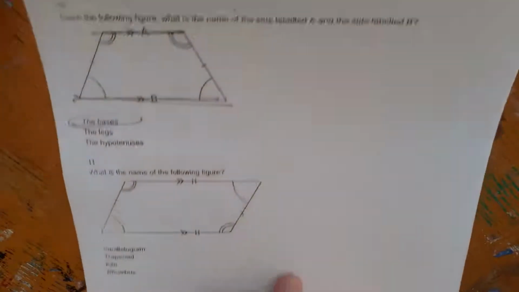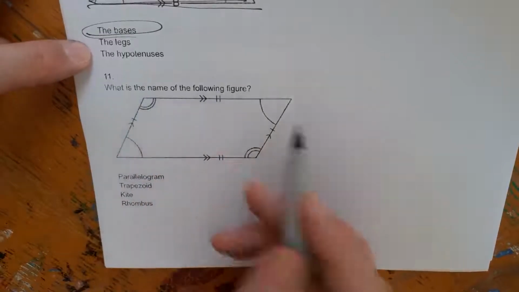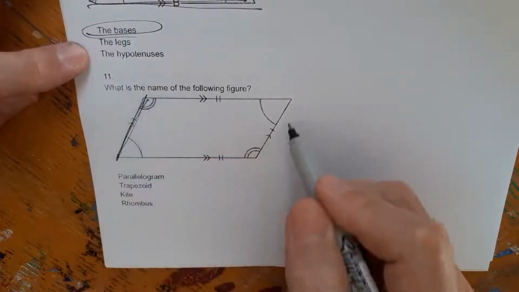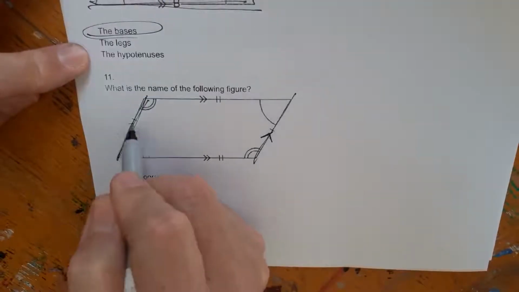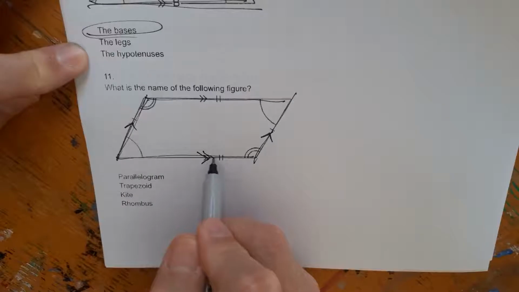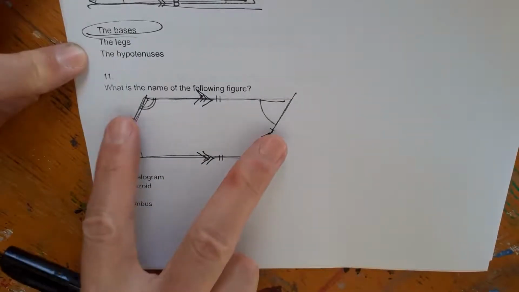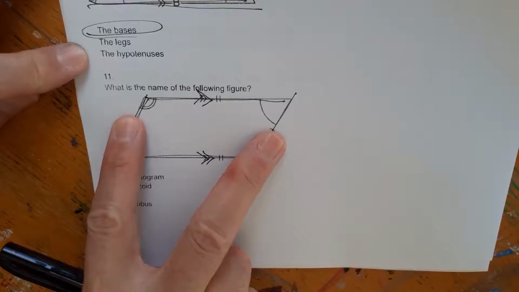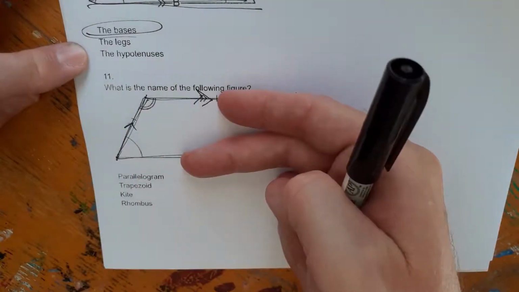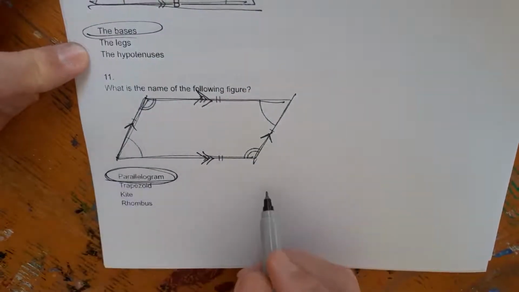As previously explained, I got ahead of myself, but there's the question for it. What is the name of the following figure? So this side is parallel to this one. I know that because there's one arrow here. And this side is parallel to this one. I know that because there's two arrows here. And when you have two pairs of opposite sides that are parallel, this is called a parallelogram.